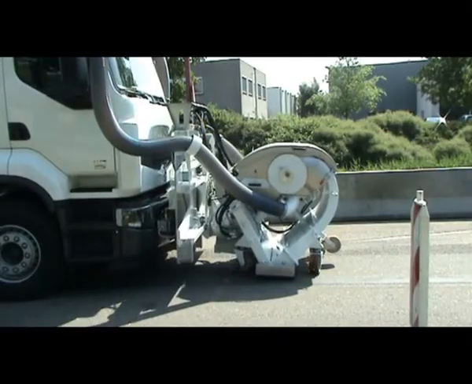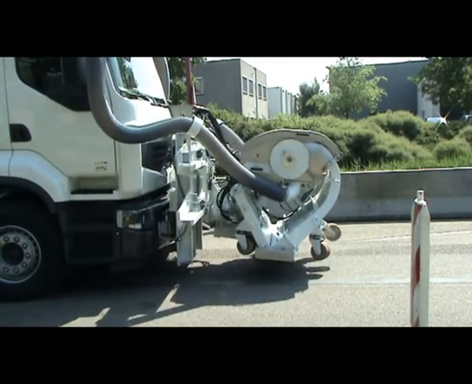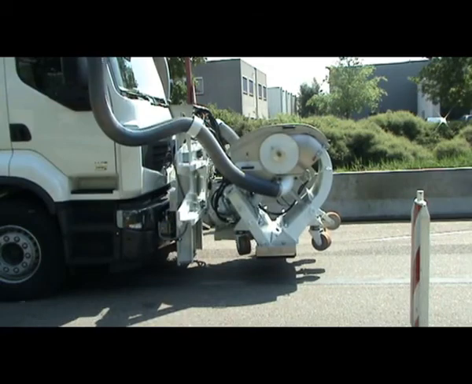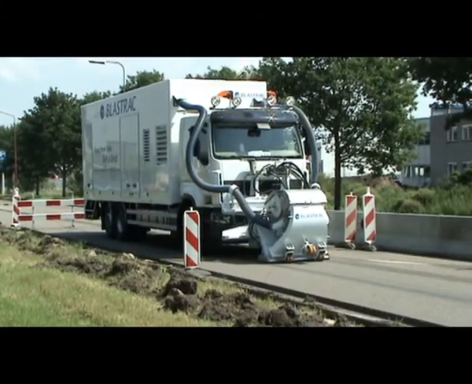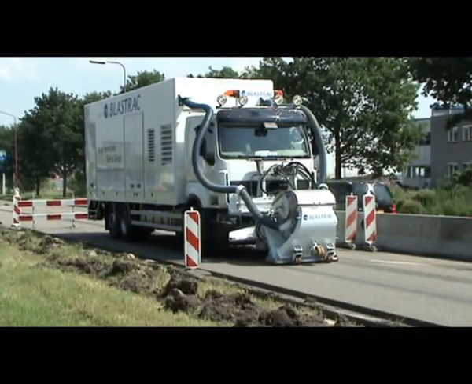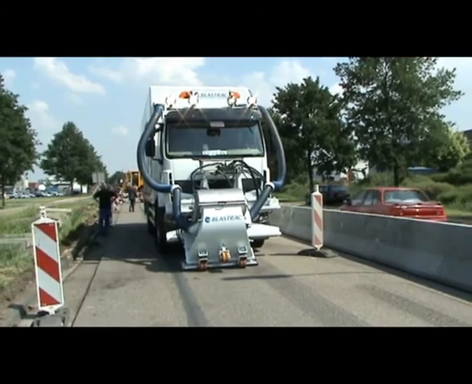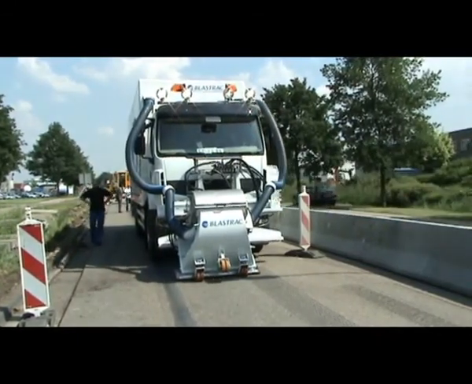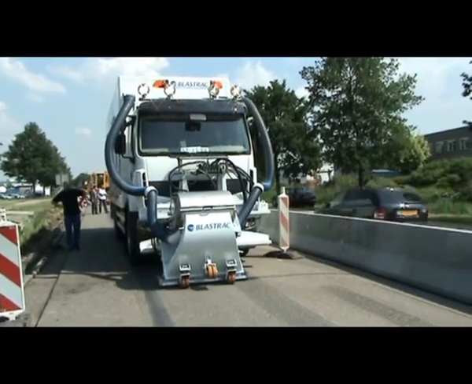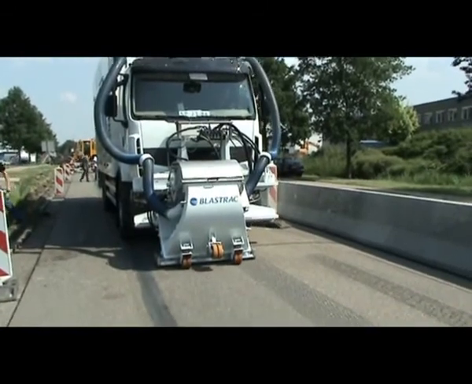Every single blast head operational function can now be manipulated by the combination of touchscreen and joystick panel. This system is designed to make the operating of this total concept as easy as possible. Once all settings like drive speed and blast pressure are set to the utmost ideal for the surface to be treated, it's just a matter of pushing 2 buttons and the truck starts driving and blasting like the previous setting.